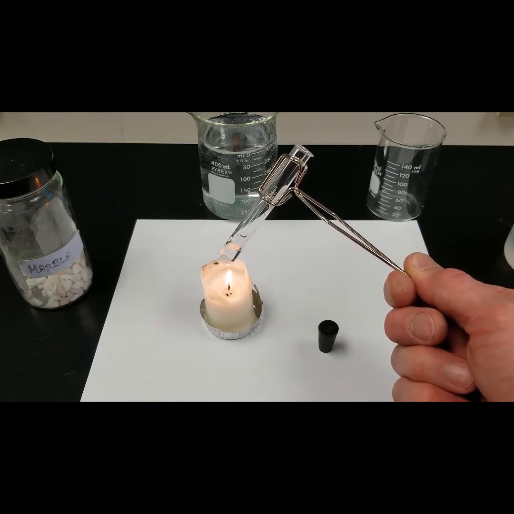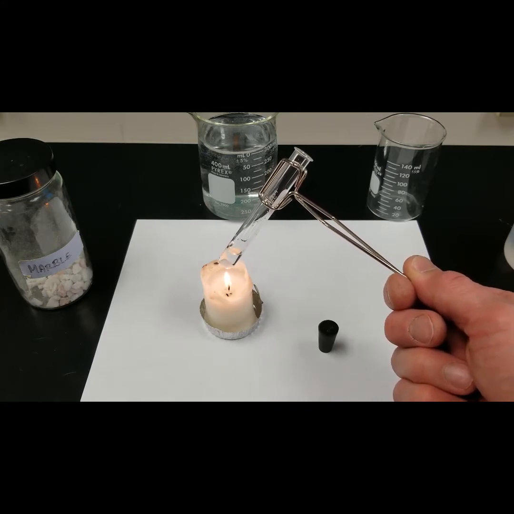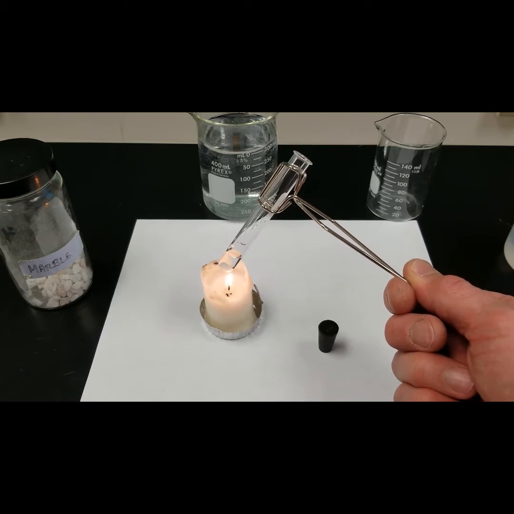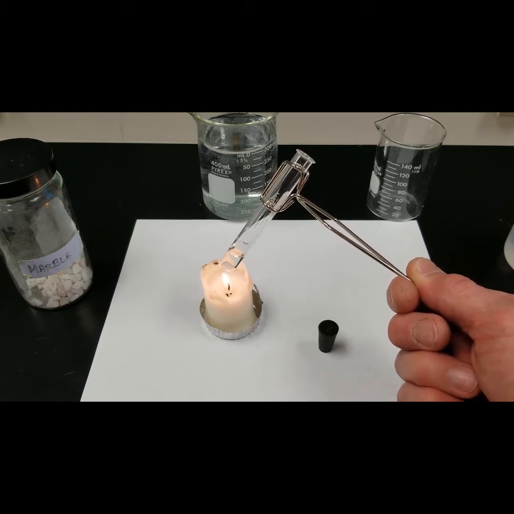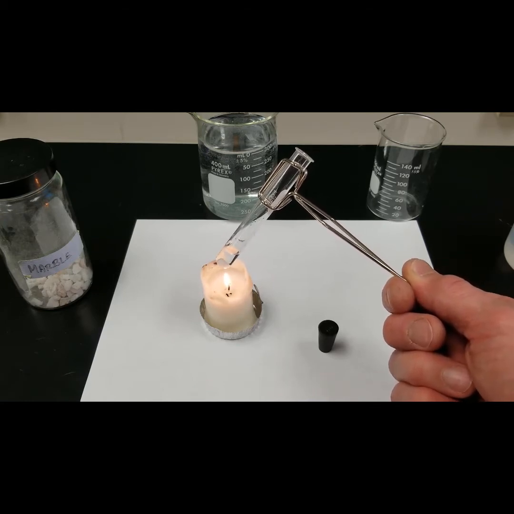Watch carefully as heating begins. Record any observations.